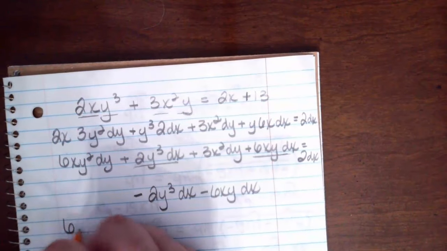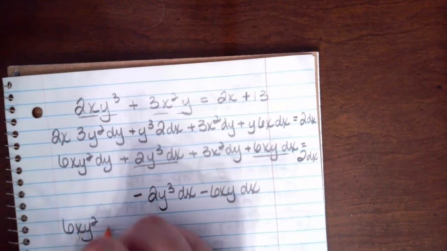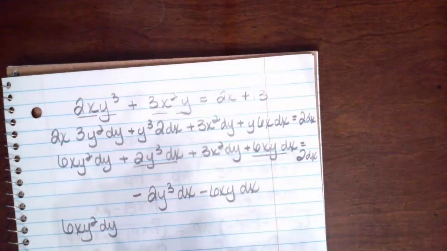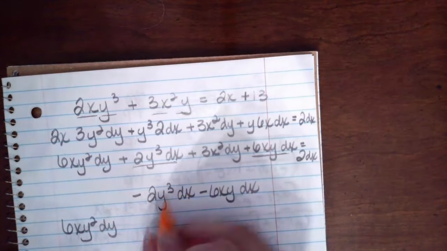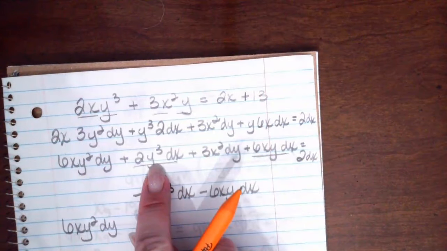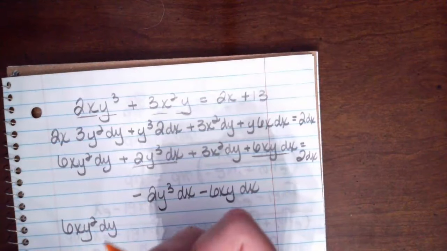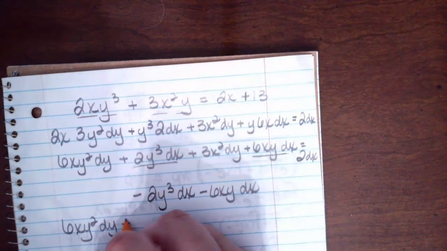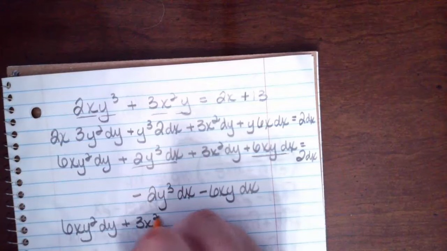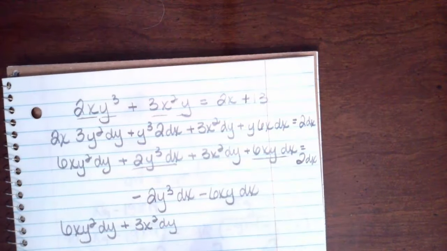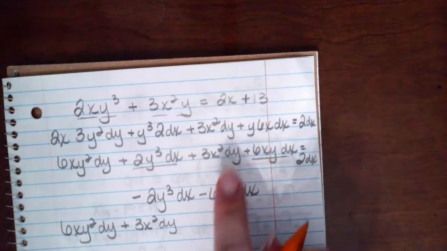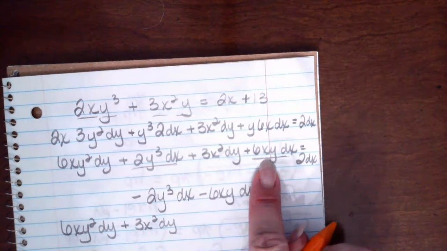So now I have a 6xy squared dy. This term went over to the right. This is a 3x squared dy. That term went over to the right.